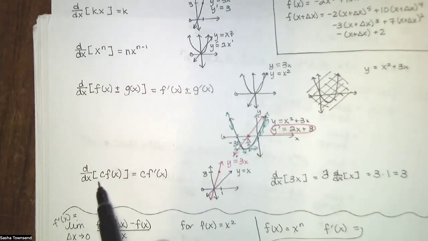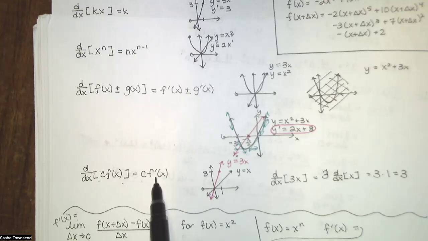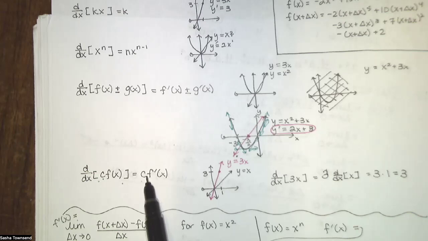Now this one says the derivative of a constant times a function is that constant times the derivative of the function. To me, that's obvious. If you multiply a function by 4 or 3, it's just 4 times or 3 times taller than it used to be. So if I'm taking the rate of change, well, that's going to be 3 or 4 times larger than it used to be as well.